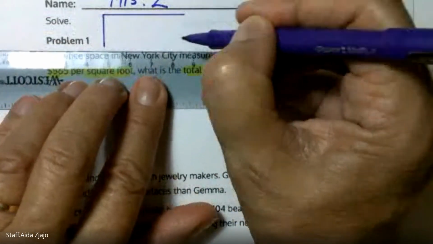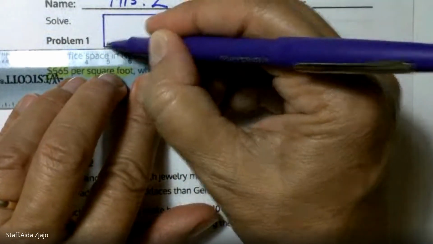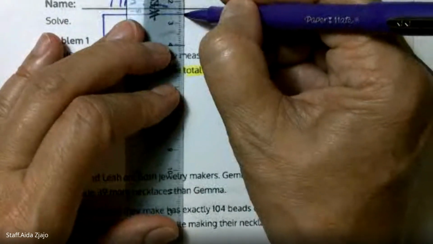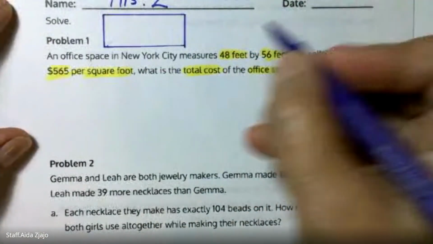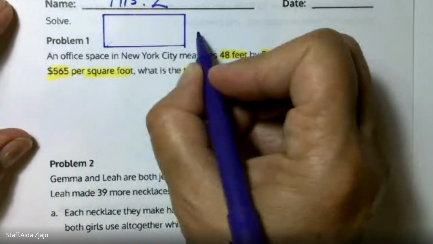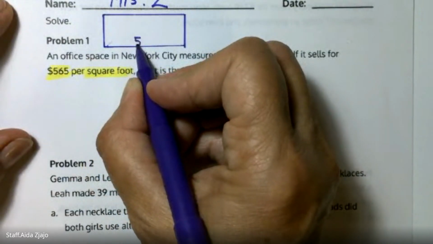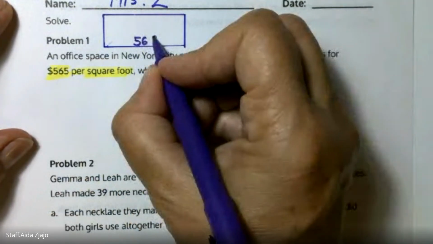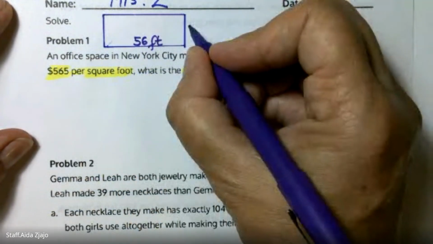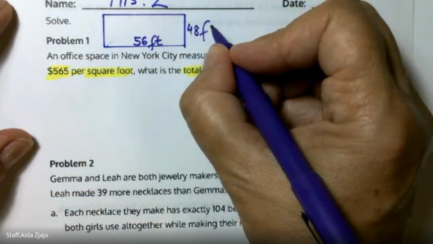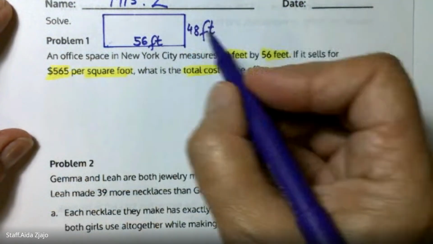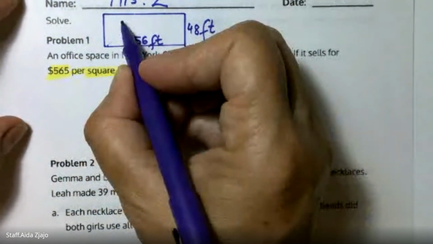So then you can see that this is the office. So it's about 56 feet by 48 feet. We don't know what the area is.